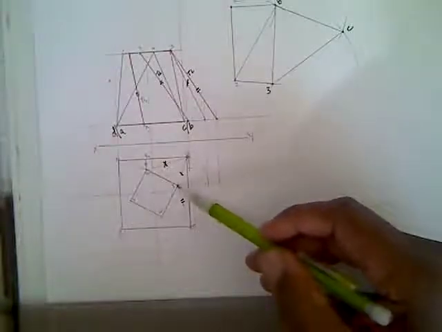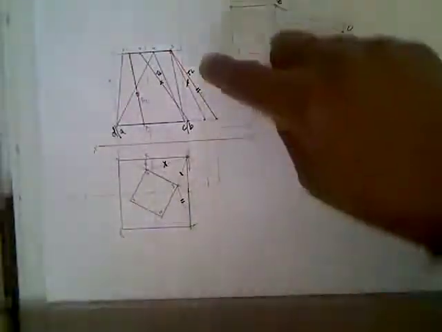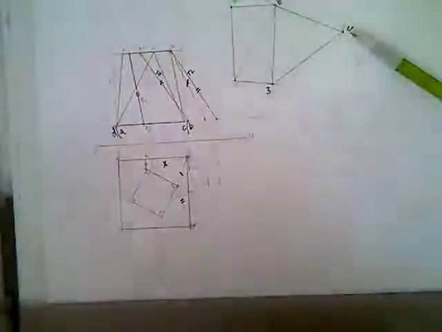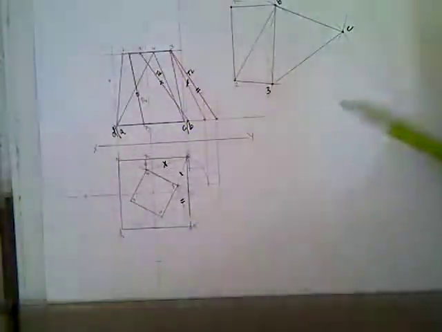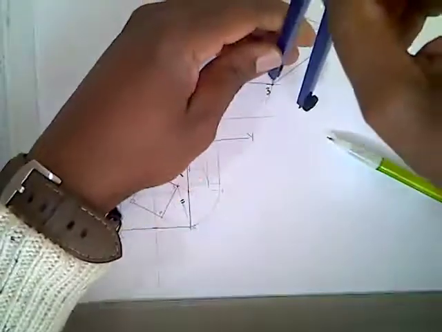But now I'll move from 3 to 4. 3 to 4. Let's look. 3 to 4 is parallel to the ground line. That is also the true length. Parallel to the ground line, we are having the true length. 3 to 4 is the true length.